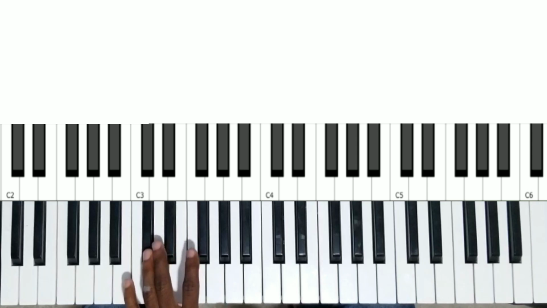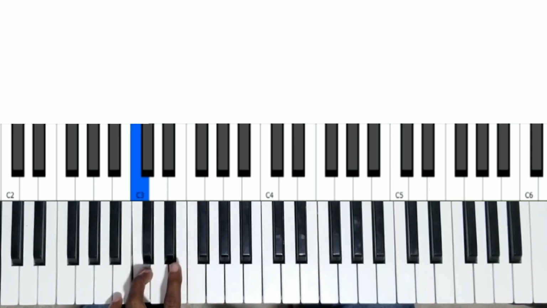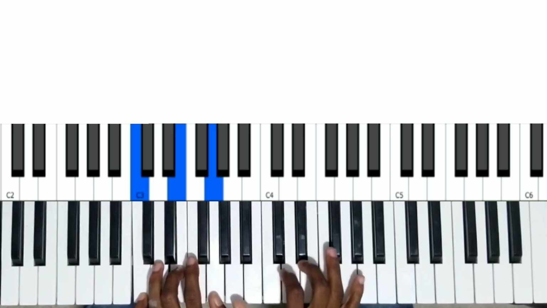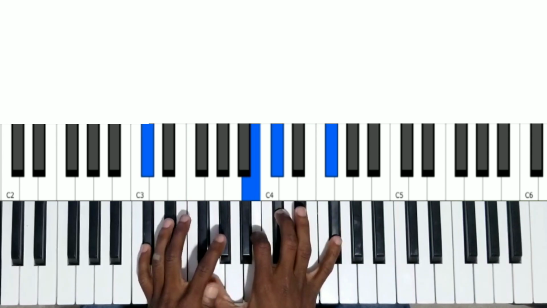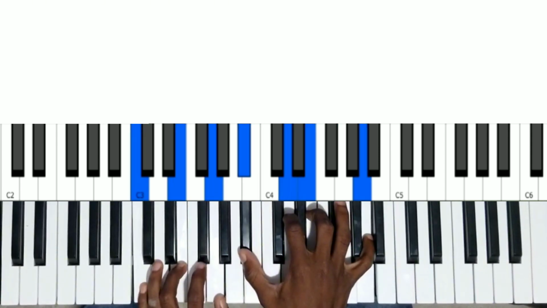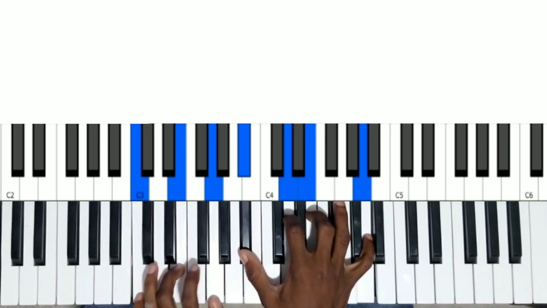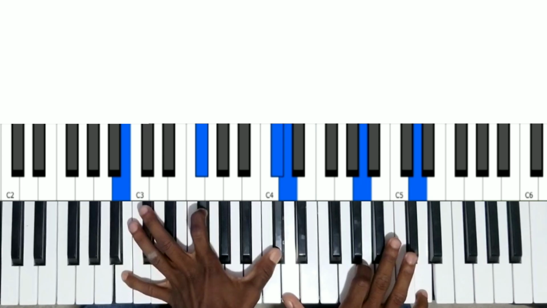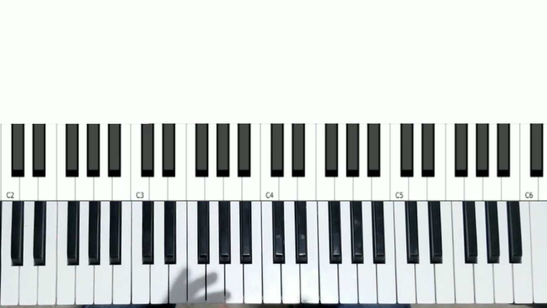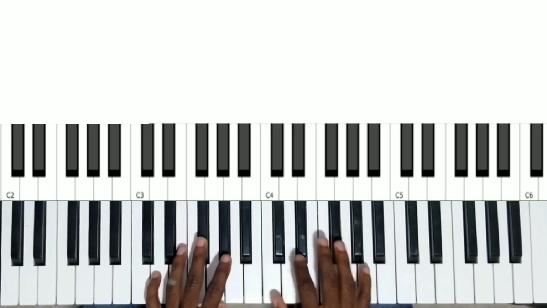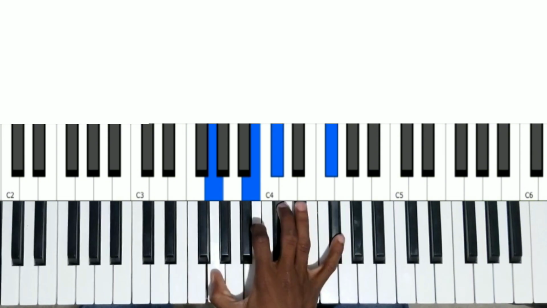In the place of the flat 7, we can do it as a major chord. Okay? The flat 7 as a major chord, and then the 6. It is easy for the left hand. Now in the right hand, we're just going to do this chord. This is a 4 chord. 1, 2, 3, 4 in the right hand.